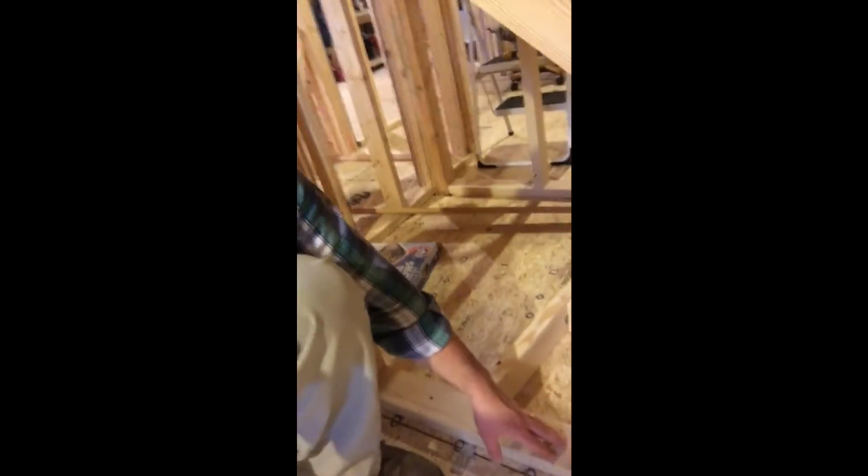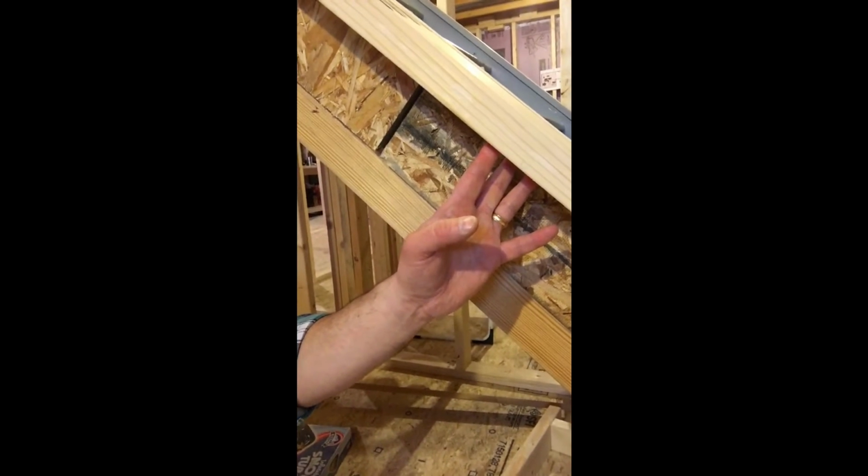Now what I can do is measure the rest of my studs from the bottom plate to the top plate where the banister is going to be. Basically, I can measure from here down at the bottom up to the bottom edge of the top plate here, and then set my studs on 16s and build the rest of my wall.